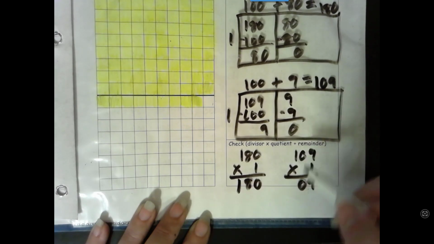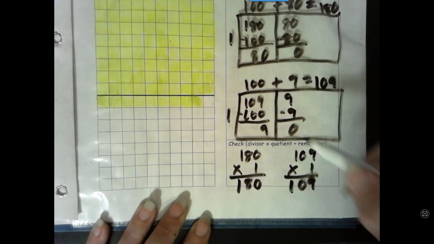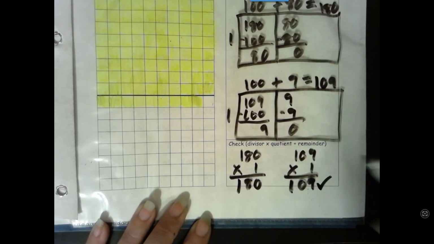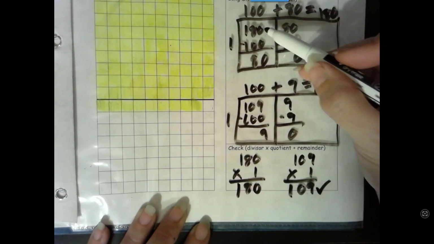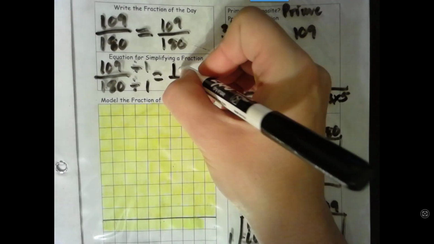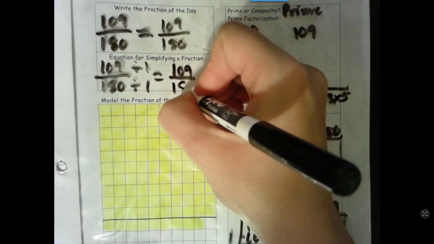One group of 100 is 100. 109, that matches our dividend, it checks. 180, that matches our dividend, that checks. So our numerator is definitely 109, and our denominator is definitely 180.